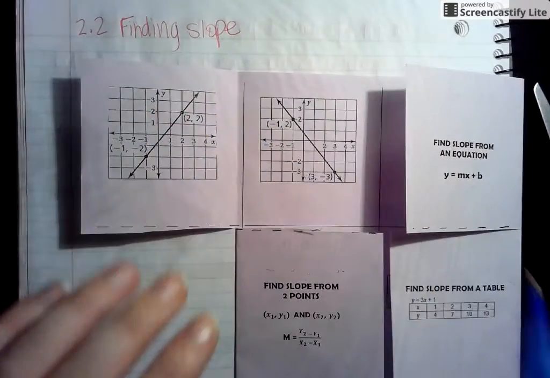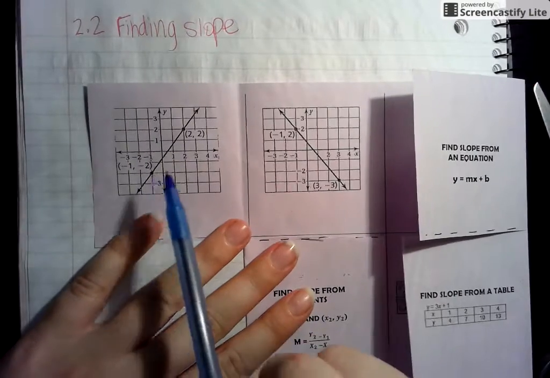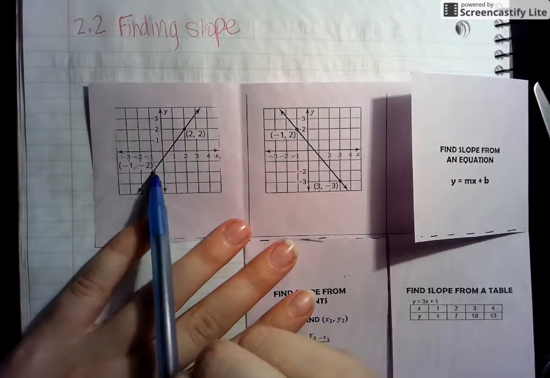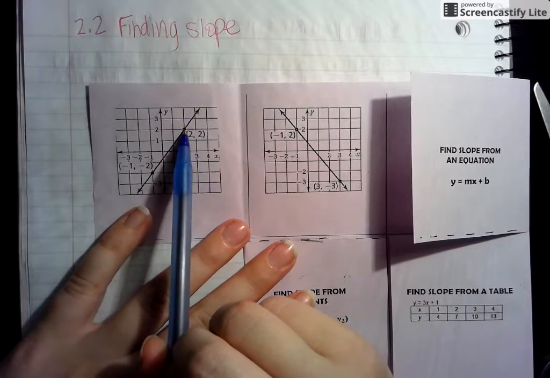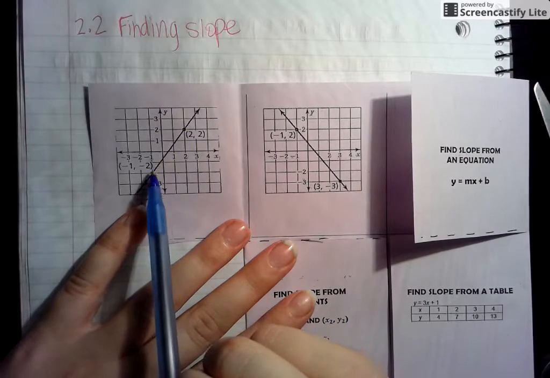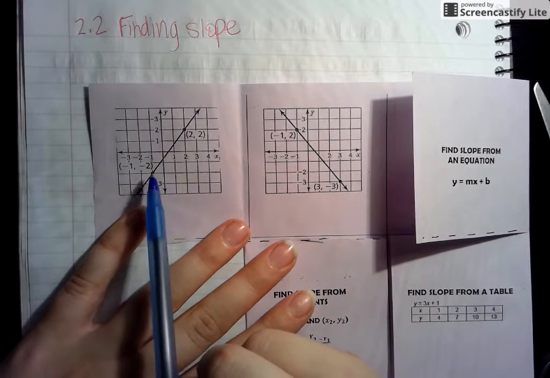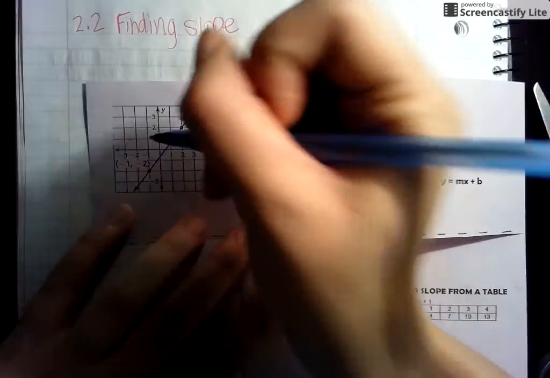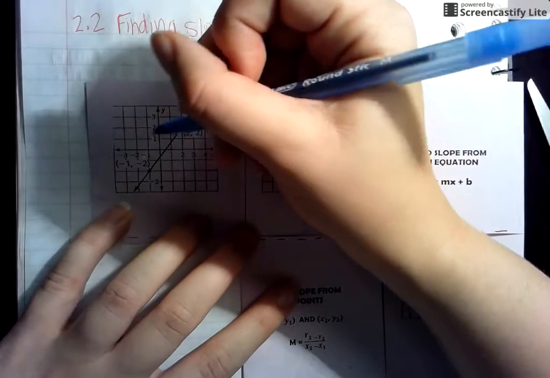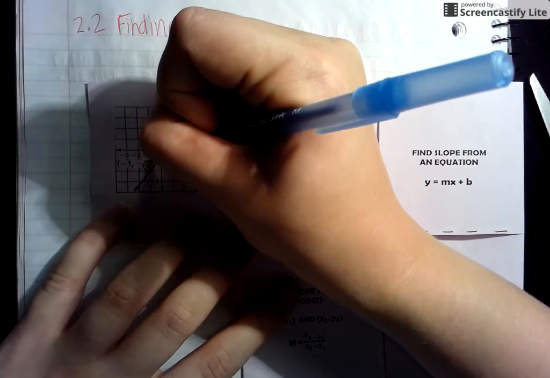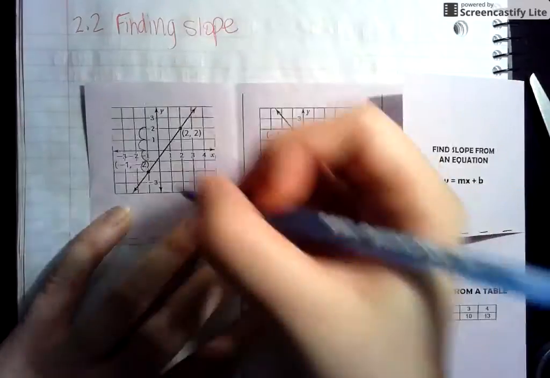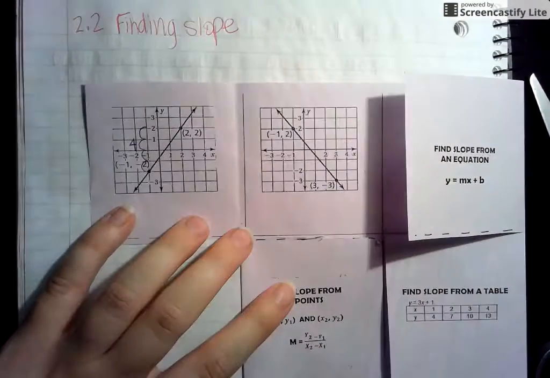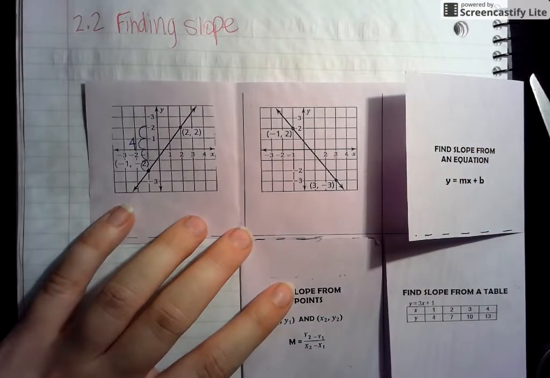And what we want to do is look and count how far one of these points is away from the other. It doesn't matter which point you start at. I always start at the lower one, but it doesn't matter. So you're going to count how far this is up. If we go up 1, 2, 3, 4, so we went 4 up. So that's going to be a positive 4 because we're going up.